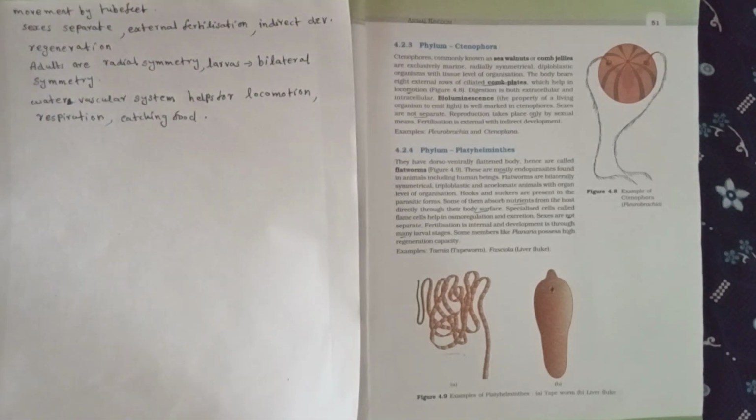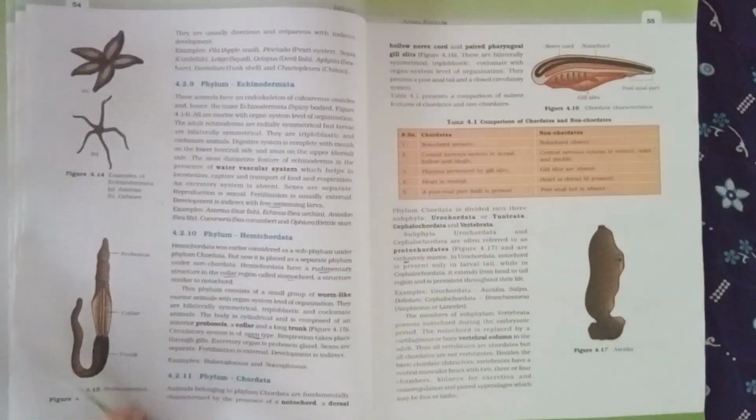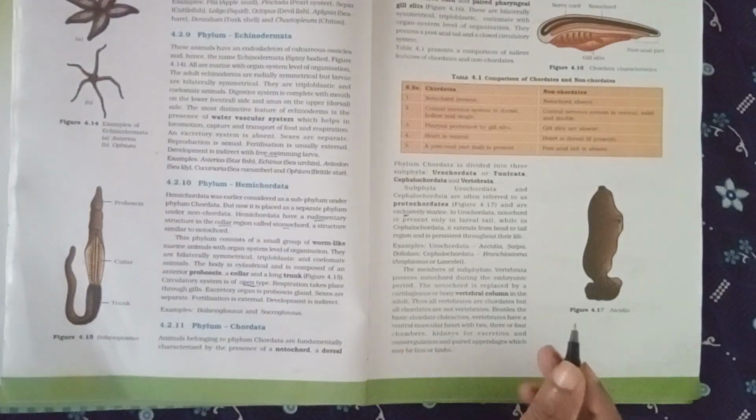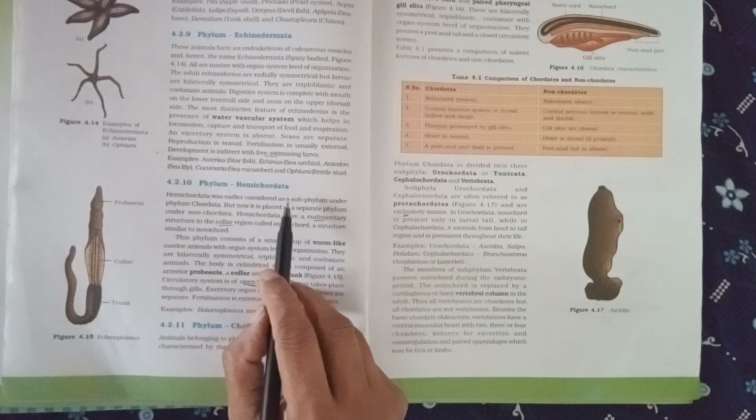Now we already discussed all types of non-chordate phyla. Then there is a connecting link between the non-chordates and chordates, that is the phylum Hemichordata.